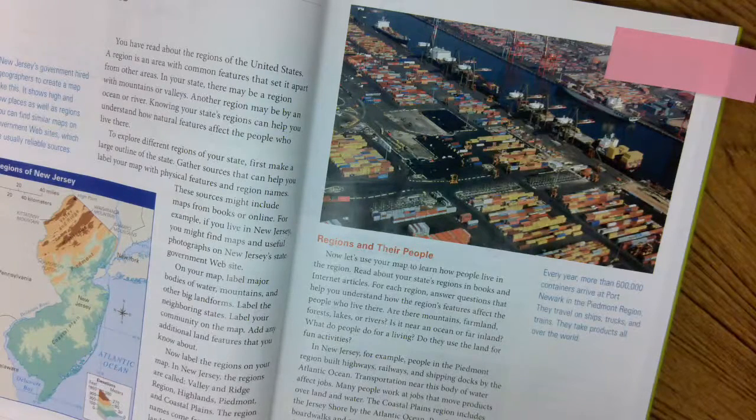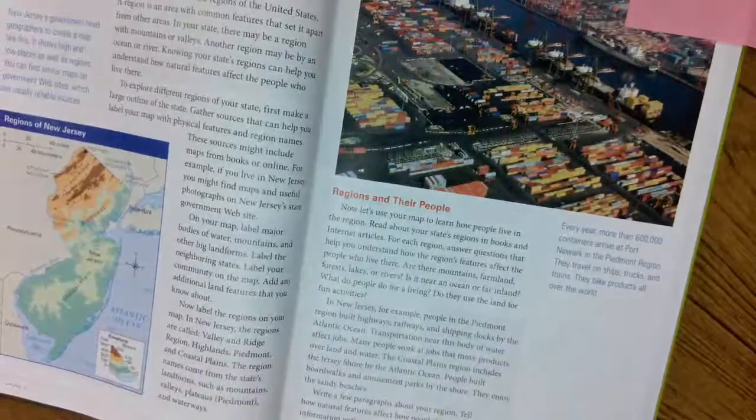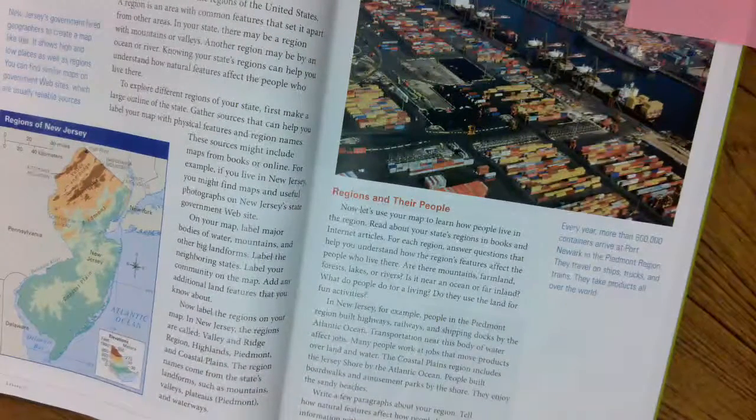Write a few paragraphs about your region. Tell how natural features affect how people live. Share this information with your classmates. We're not going to do any of those assignments today. We just kind of talk through it as we thought about where we live here in Wisconsin.